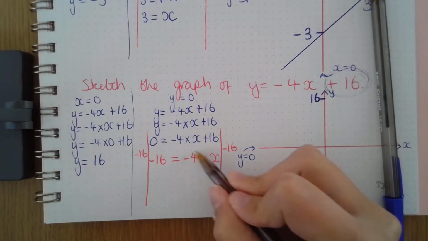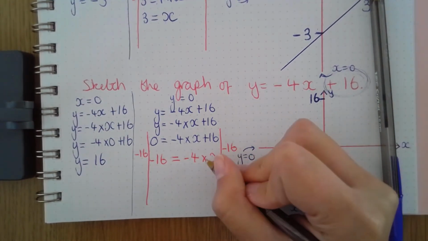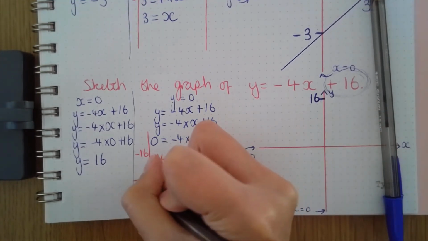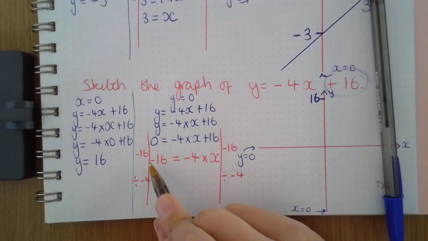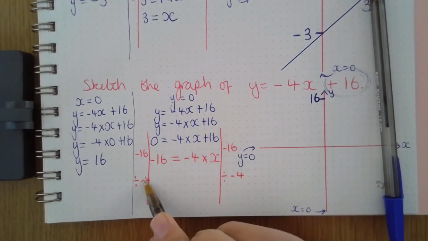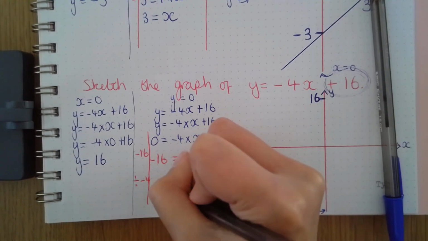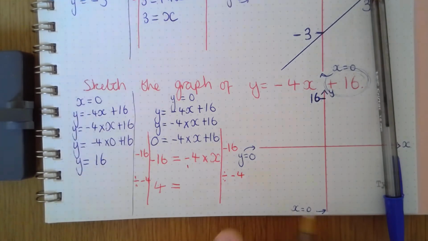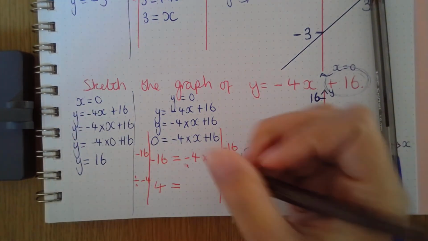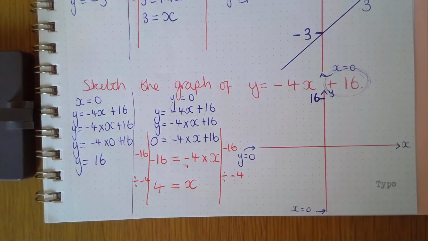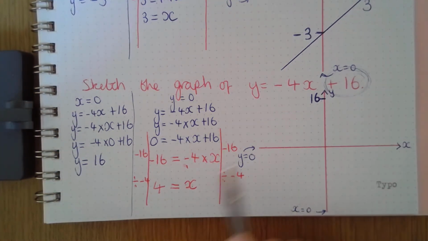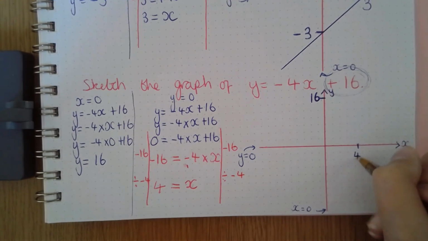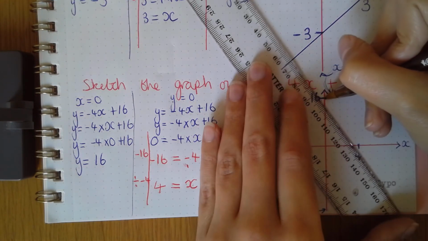Then I need to get rid of this times by negative 4, and the opposite of times by negative 4 is divide by negative 4. So I'm going to divide both sides by negative 4. Negative 16 divided by negative 4 is just 4 equals negative 4 times x divided by negative 4. I'm just left with x on its own. So the line is going to cross the x-axis at 4. On here, 4 would be about there, and I can draw in my line.